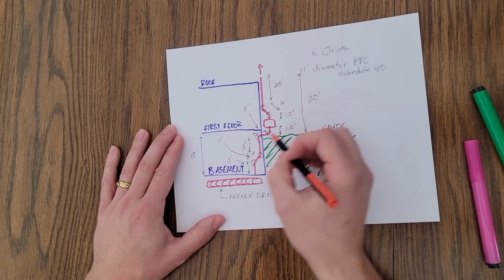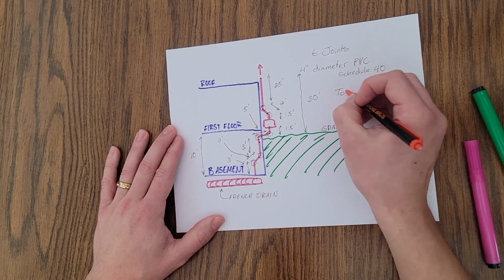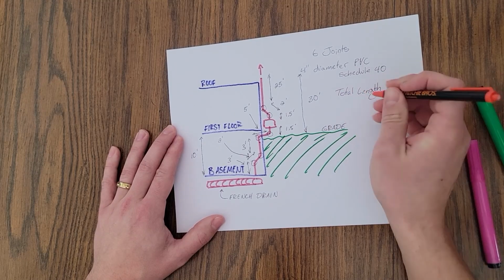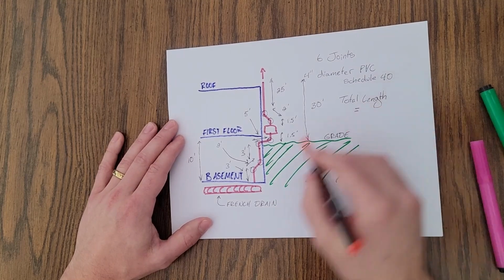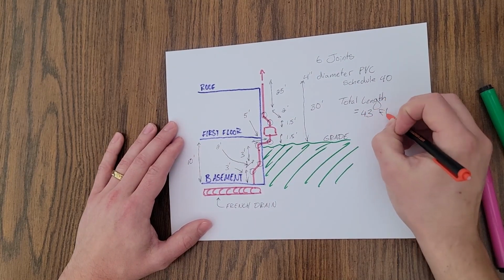And then we add up all of these lengths to get the total length of our system. Total length. So we have a total length of 43 feet.